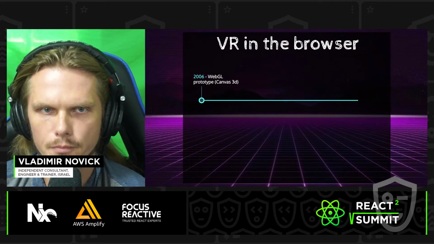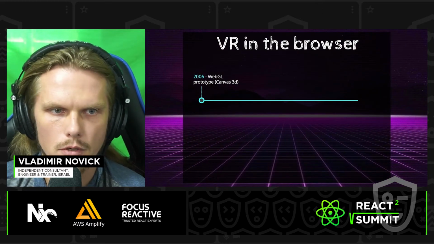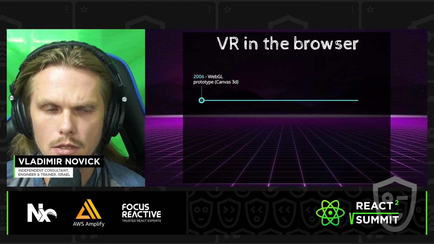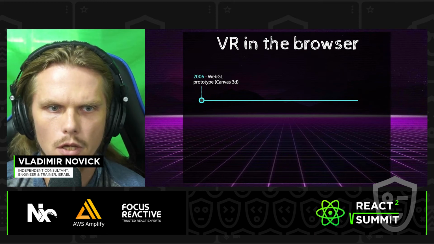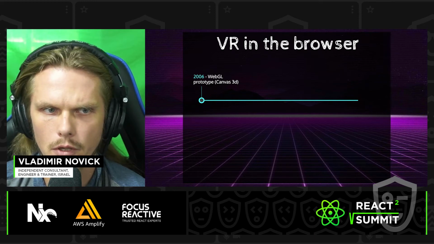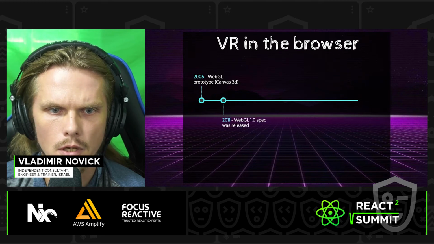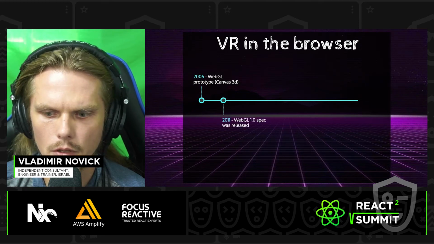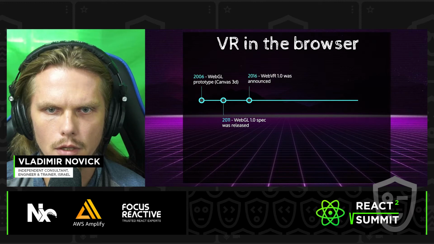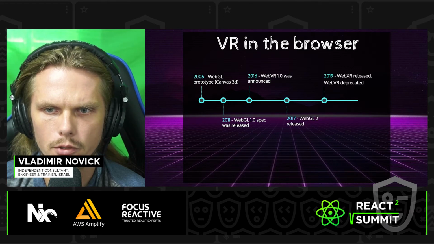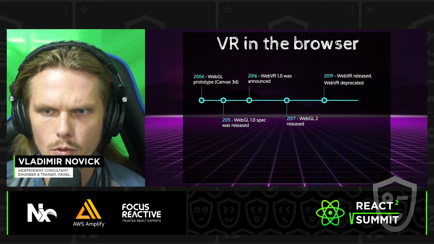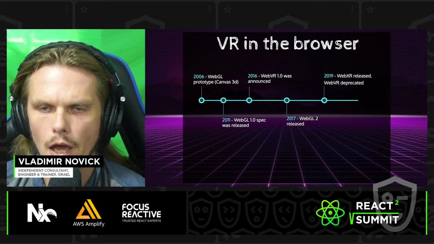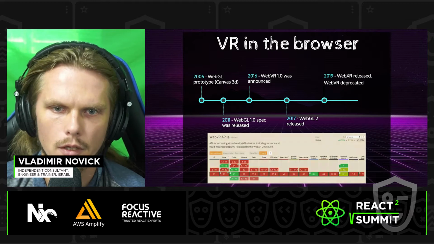So let's start. VR in the browser. So how it got started, we started with WebGL, or so-called Canvas 3D back in the time, 2006, then continued into the WebGL 1.0 spec, and now WebVR, WebGL2, and eventually it turned to be WebXR when WebVR was deprecated in favor of having both AR and VR in one API.